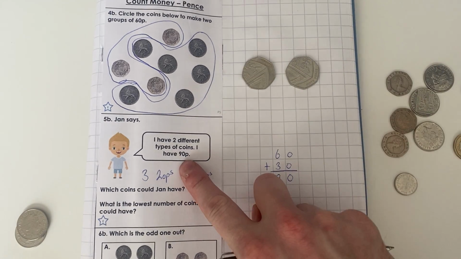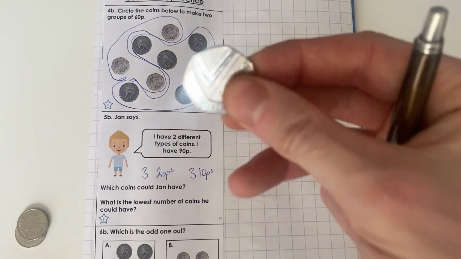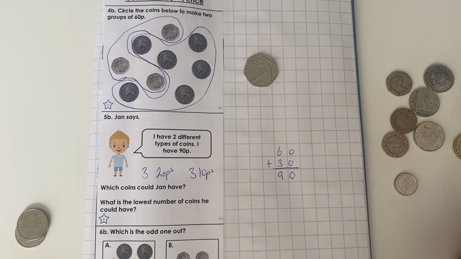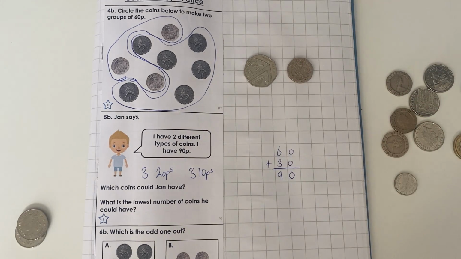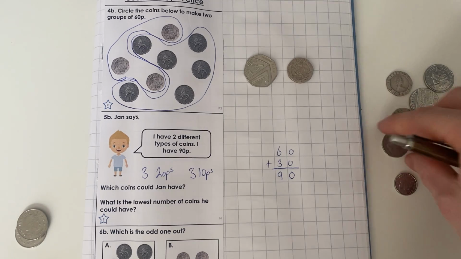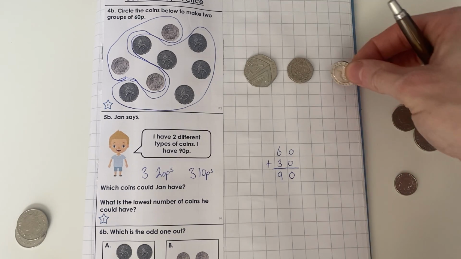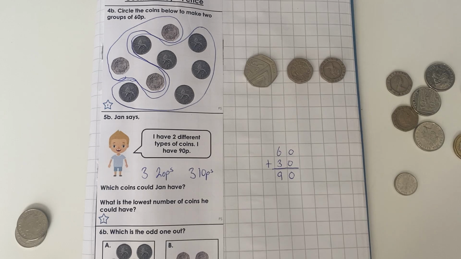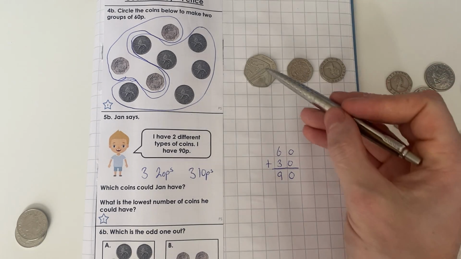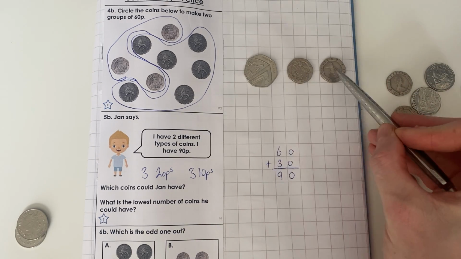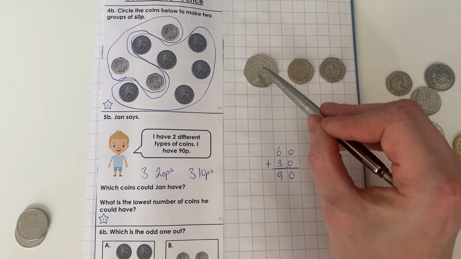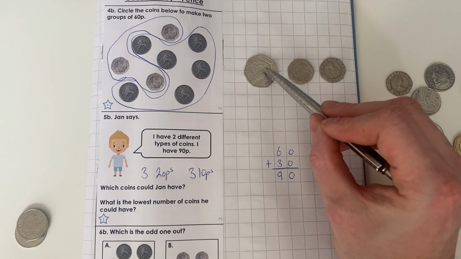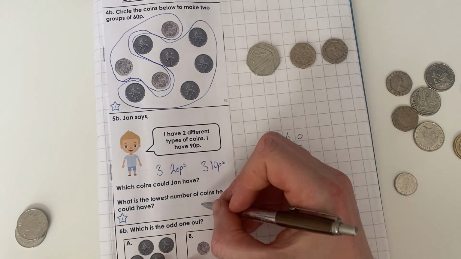But we only need 90, so we can't use any more 50p's. So let's use 20p's. 50 plus 20 equals 70. If we add another 20, that will give us 90, which is what we need. And we've used 2 different types of coins, 50p's and 20p's. What is the lowest number of coins he could have had? 1, 2, 3.